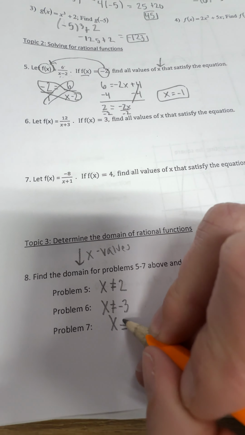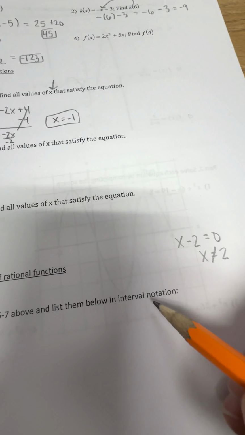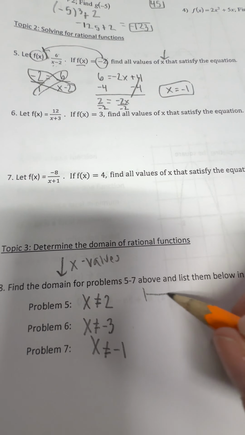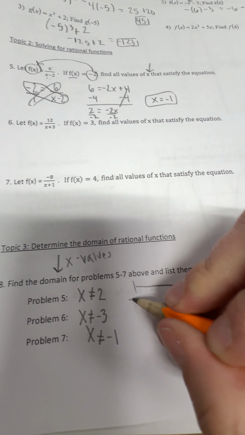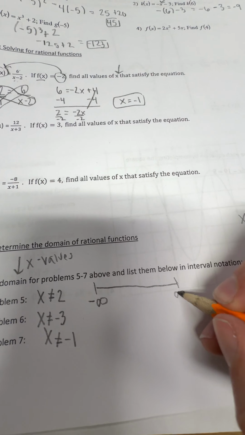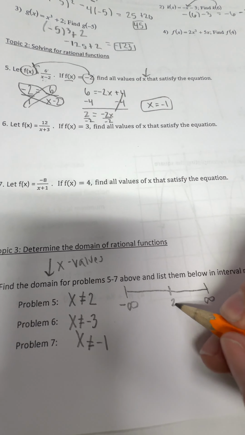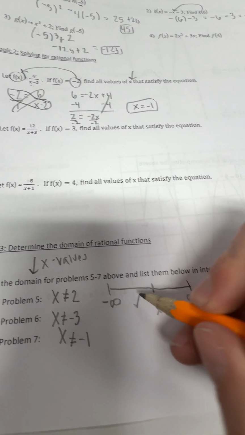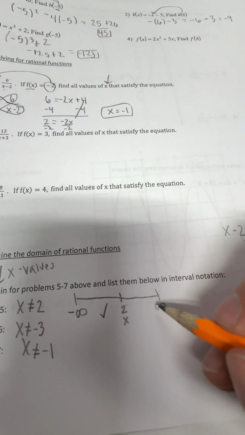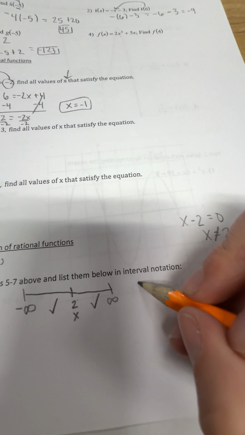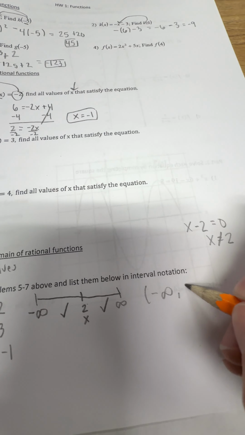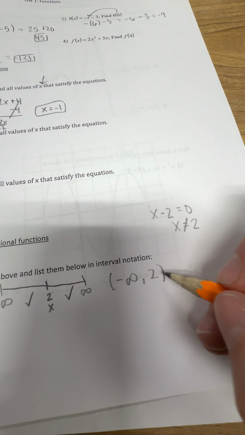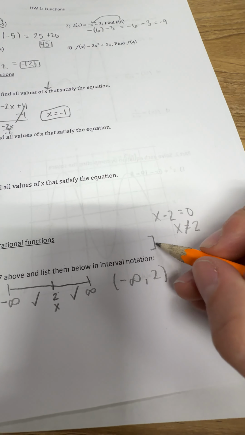All right, now I want to show you how we can write this in interval notation. So when I say x cannot be 2, if I look at a number line here, I have from negative infinity to infinity, but I cannot have 2. I'm going to put an X here. But I can have all the numbers from negative infinity to 2, and I can have all numbers from 2 to infinity. And so the way we're going to write this is negative infinity to 2, and I'm going to put an open bracket on 2. That open bracket indicates that I cannot have 2. If I have a closed bracket like that, that means I can have 2.